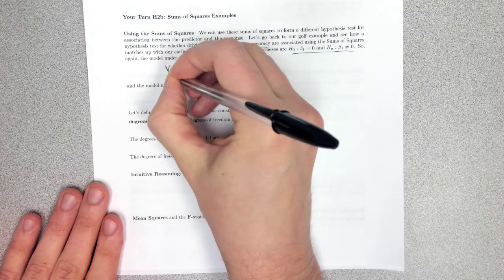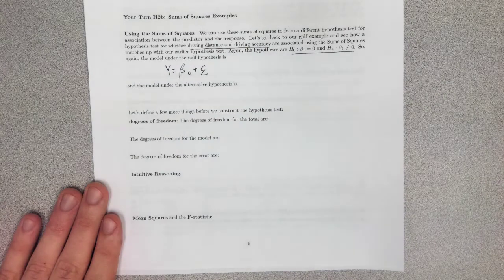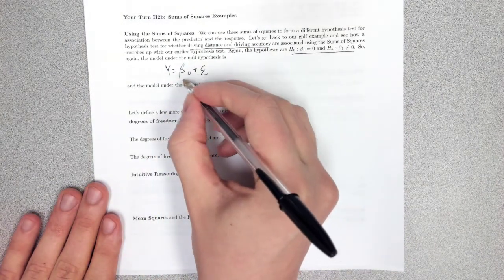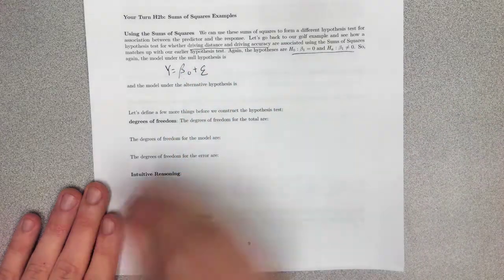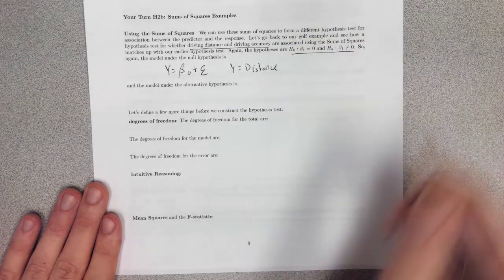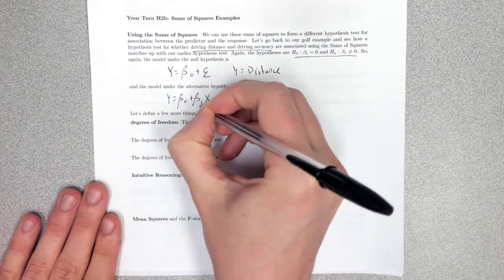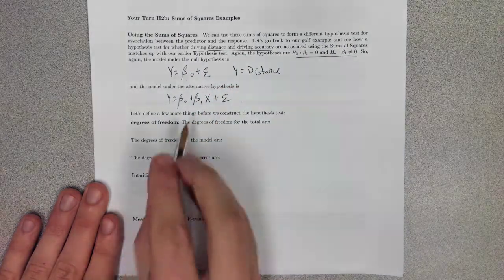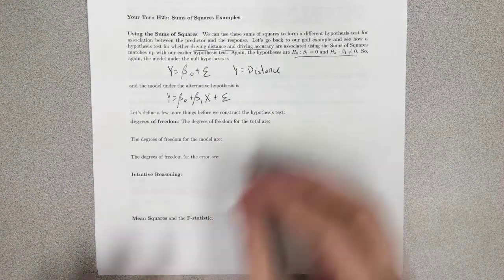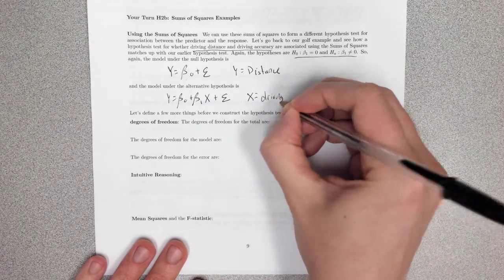So the model under the null hypothesis is still just the constant mean model, and so there aren't any predictors in this null model where y is the driving distance. And the model under the alternative hypothesis, where beta 1 is not equal to 0, is our simple linear regression model that we've been working with throughout this section, where x is our driving accuracy.